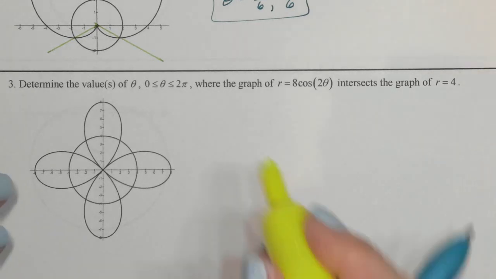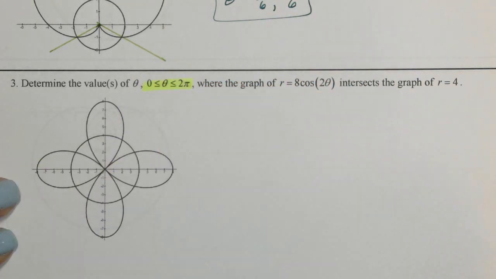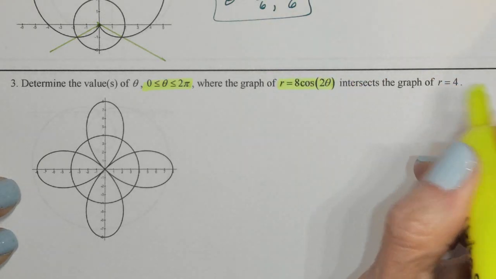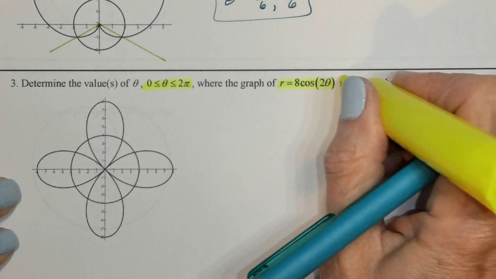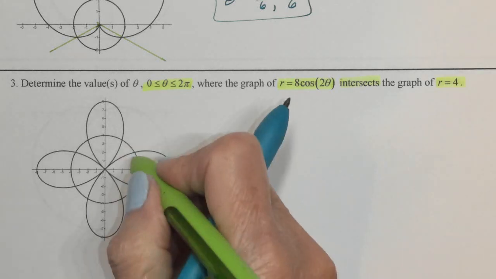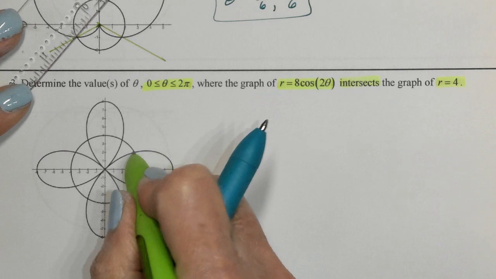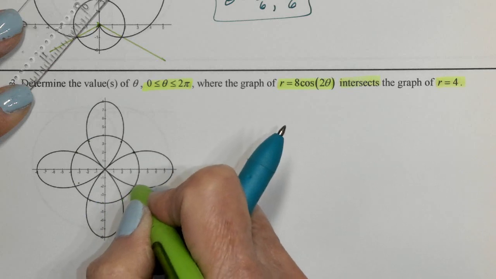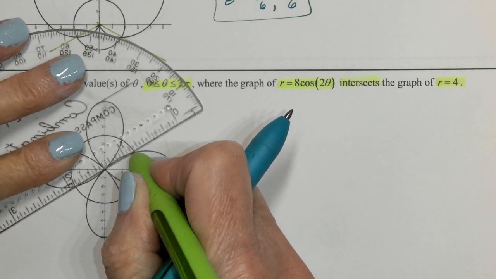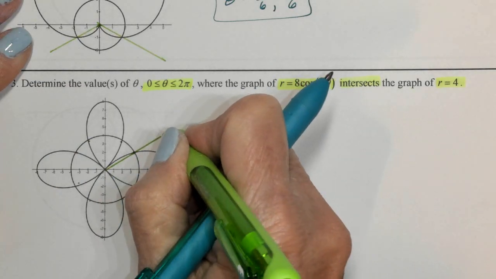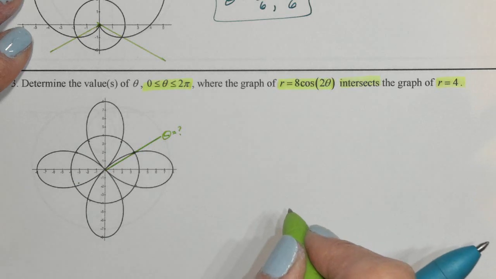Alrighty, this one, we want to find the values of theta between 0 and 2 pi where the graph of r equals 8 cosine of 2 theta intersects the graph of r equals 4. So how many places do they intersect? Well, they intersect at 1, 2, 3, 4, 5, 6, 7, and 8. 8 places. I'm going to find this first theta value, and then I'm going to use symmetry to get the remaining theta values.